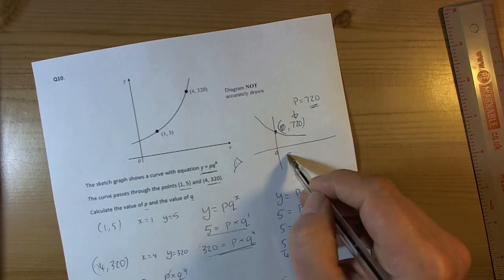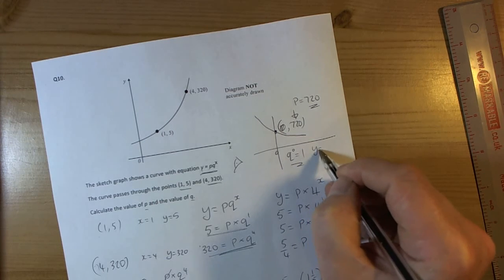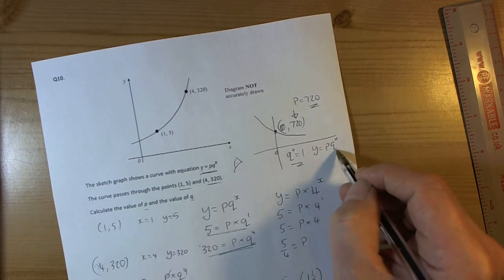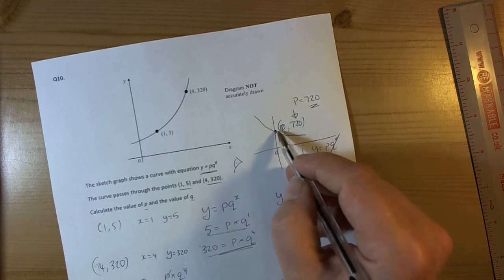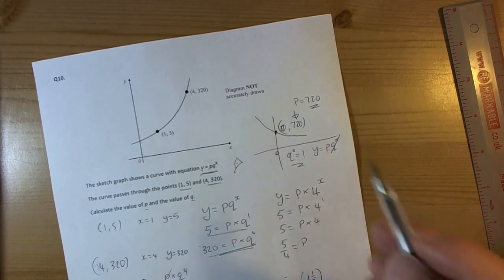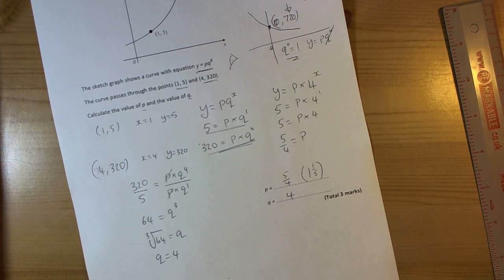Just because whatever that is, q to the power of 0 is 1. So in the function y equals p q to the x, that would become 1. So the y value must be the same as the p value at the point 0. So look for that as well. There's a quick way of getting p values. But otherwise, that's an example of how you can solve an exponential function to find p and q.